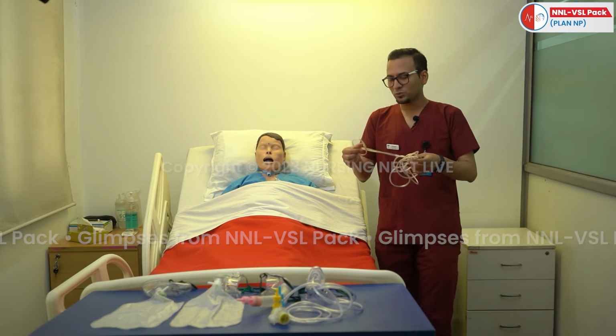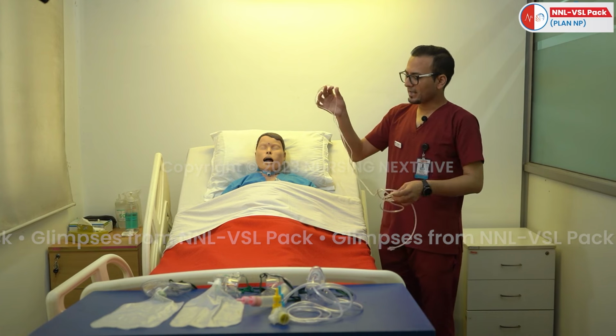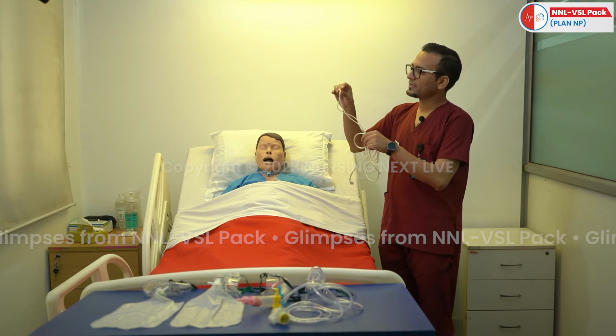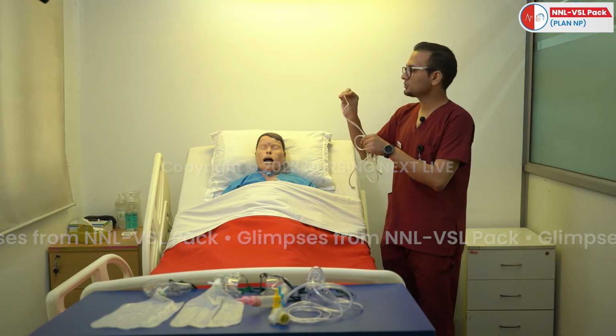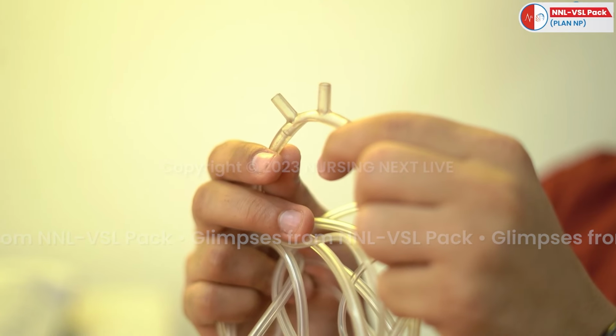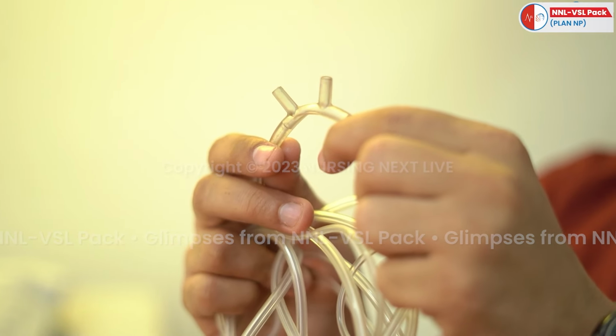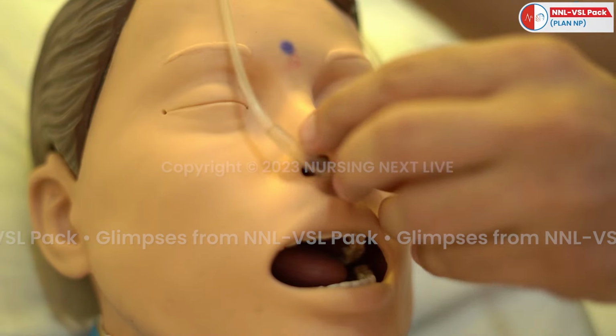In this device, you will see there is a long plastic tube, and the end of the tube is diverted into two prongs, and these two prongs we are going to introduce into the patient's nostrils. So like this, you can introduce these two prongs into the patient's nostrils.